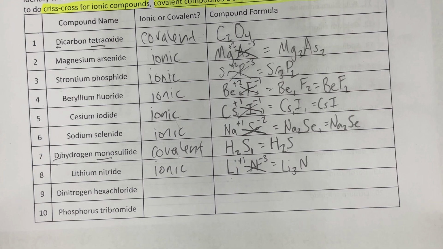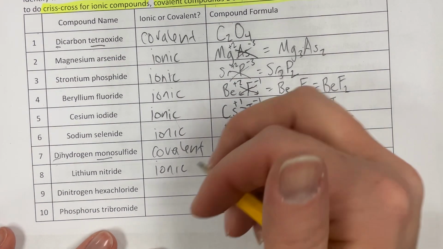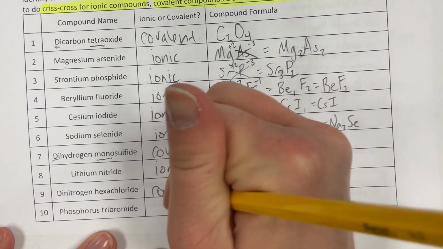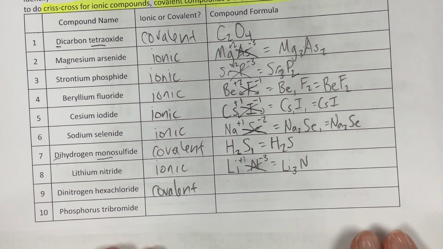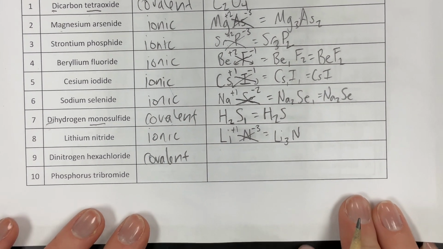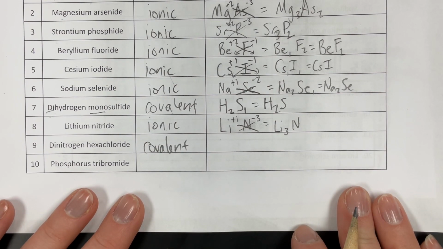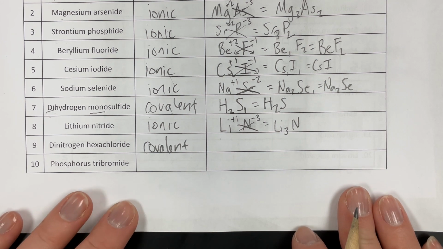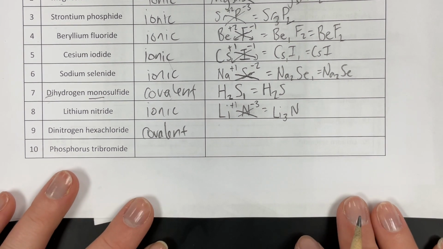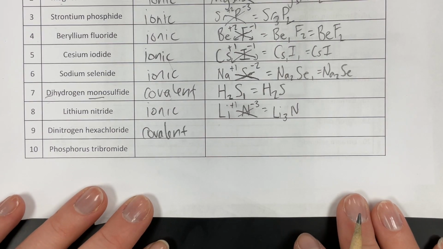Okay. Last two. Do I know it's ionic or covalent, and how do I know? Good. You know it's covalent. Why? The Di in the front and the hexa, the prefixes. That's an automatic sign that it's covalent. You could also double check by making sure they're both nonmetals.